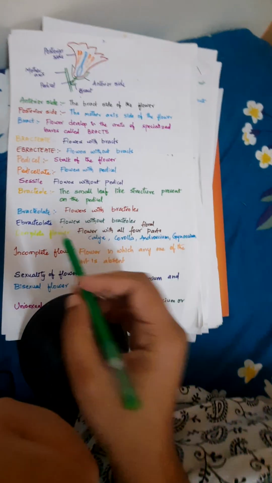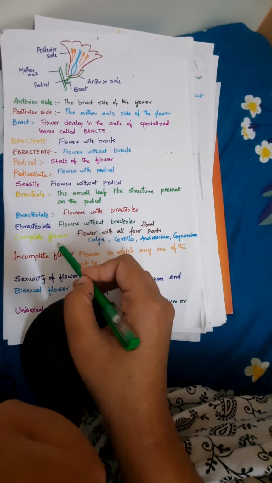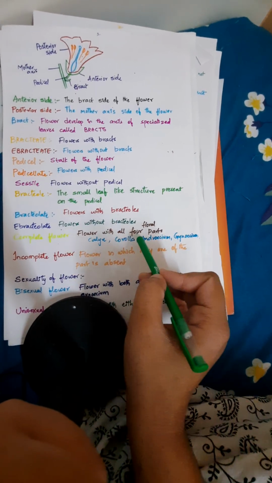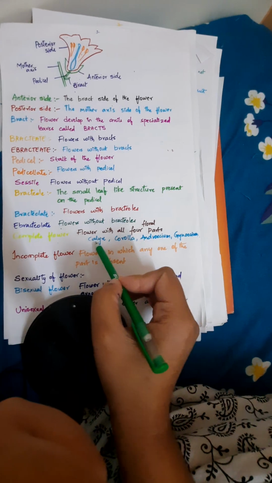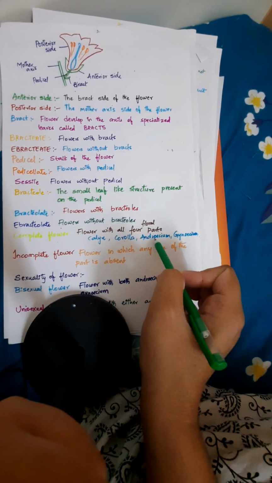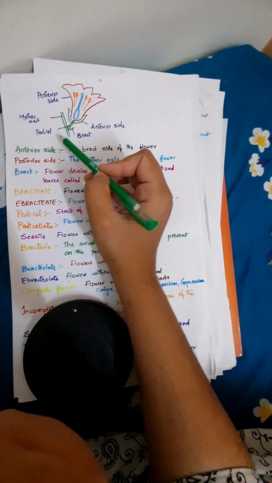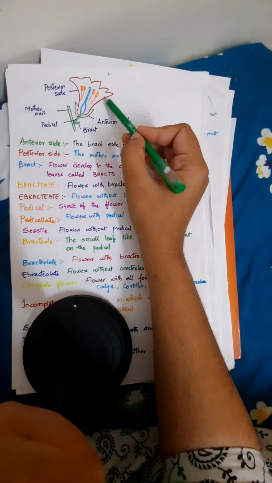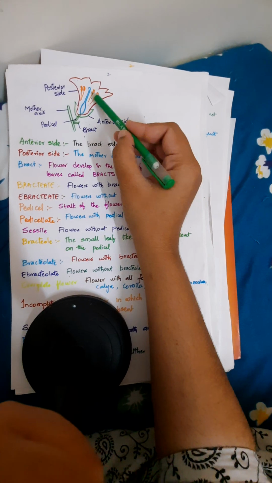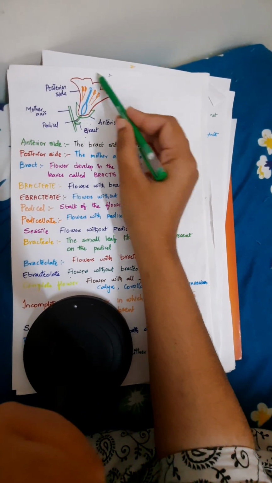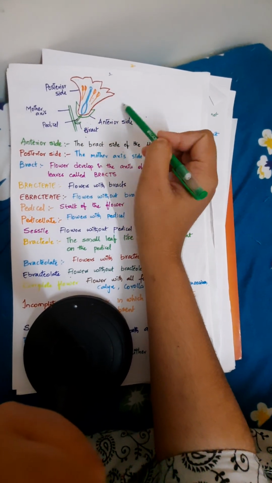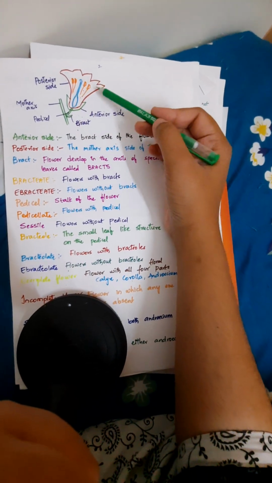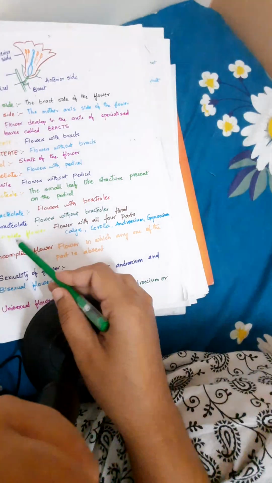Then the next term is the complete flower. What do you mean by complete flower? A flower with all four floral parts: calyx, corolla, androecium and gynoecium. See here in this flower what we are seeing. This is the calyx, the sepals. This is the corolla, or the petals. These are the androecium and the gynoecium. This flower contains all four floral parts, so this flower is considered a complete flower.